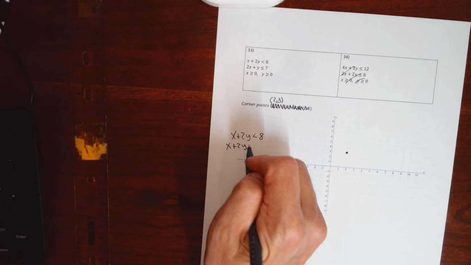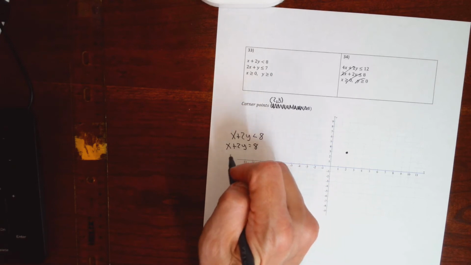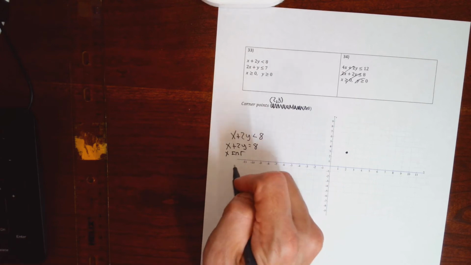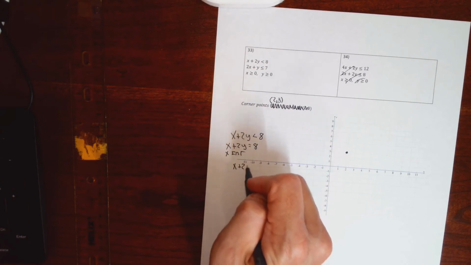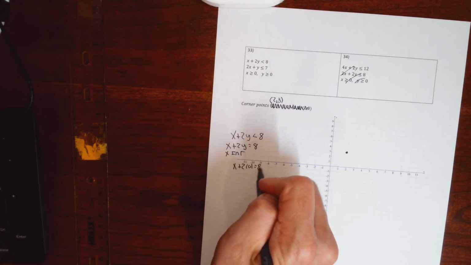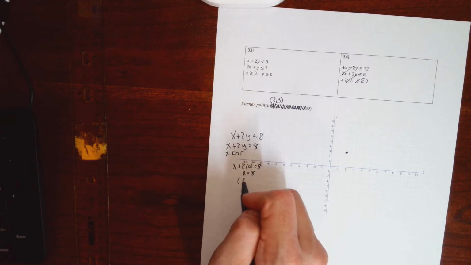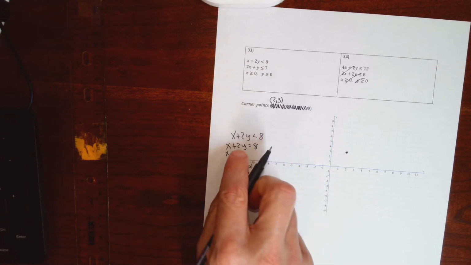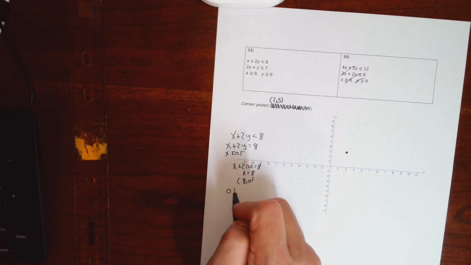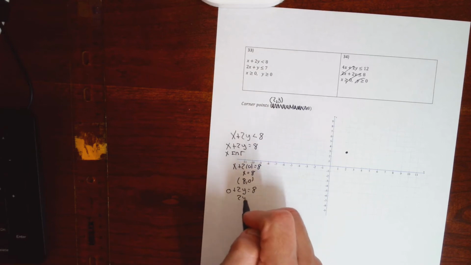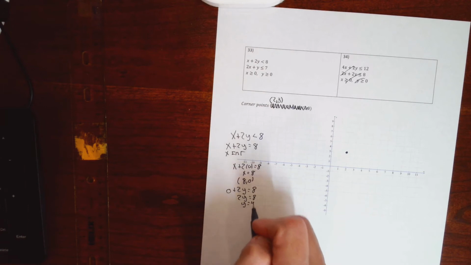So x plus 2y equals 8 to find the intercepts. For my x-intercept, it's x plus 2 times 0 equals 8. This gives me x equal to 8, x-intercept of (8, 0). For the y-intercept, I do 0 plus 2y equals 8. This gives me 2y equals 8. You divide by 2, you get y equal to 4. That's the point (0, 4).